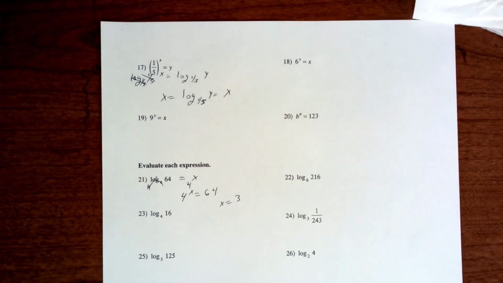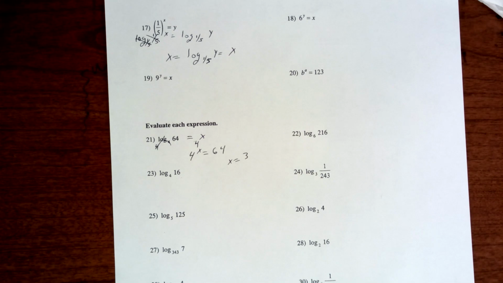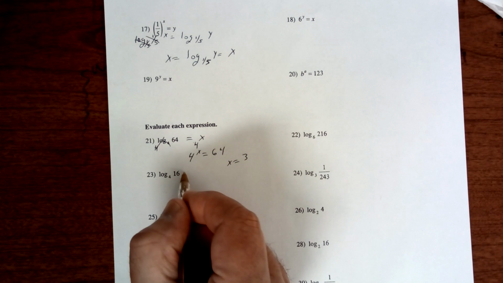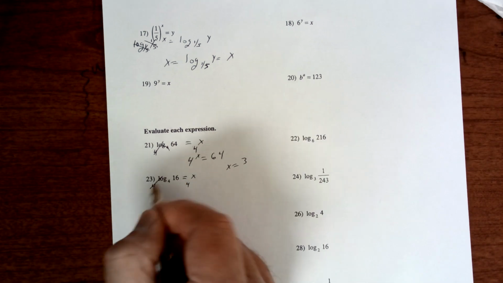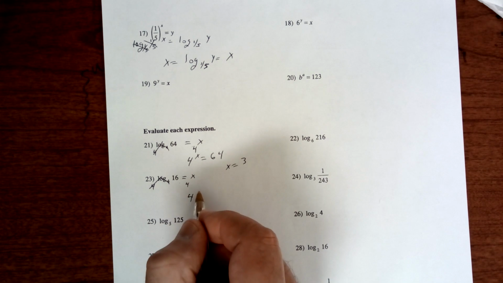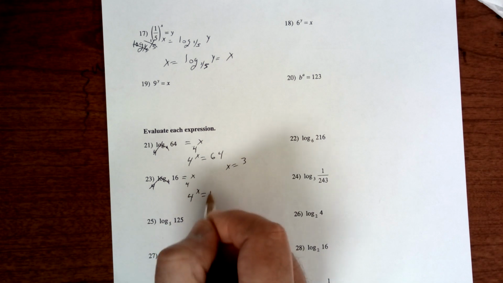Watch one more. So this one right here, you're going to say equals x. You're going to raise it right here, base 4. This cancels. So you're going to say 4 to what power is equal to 16? It's got to be 2.